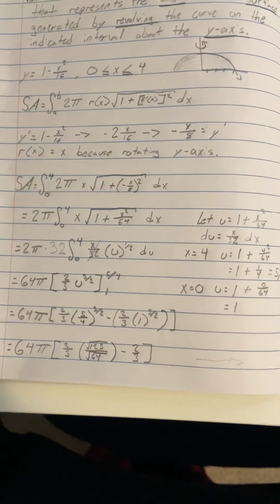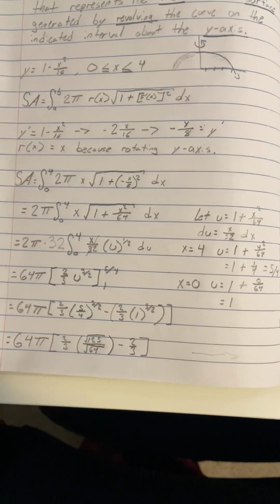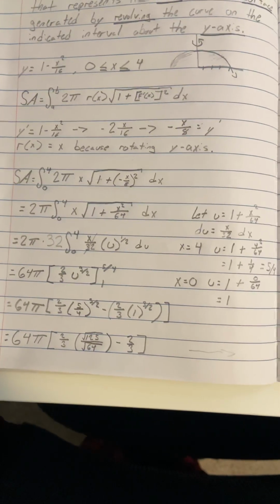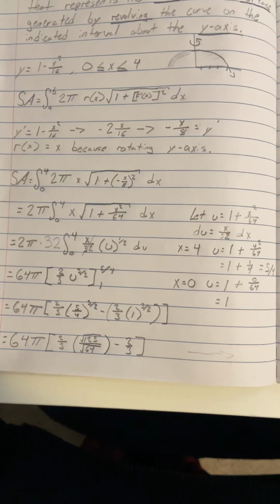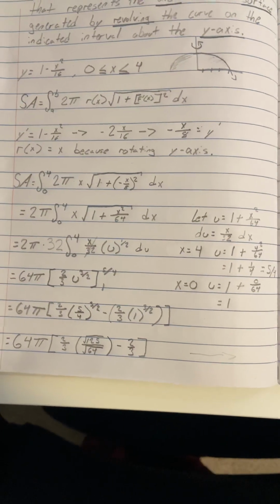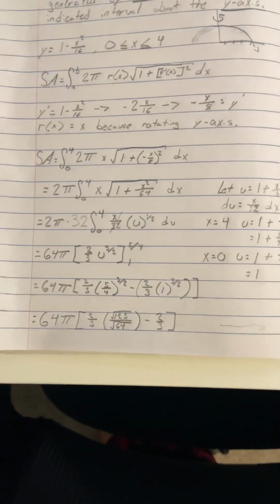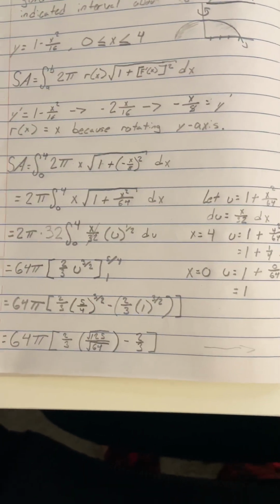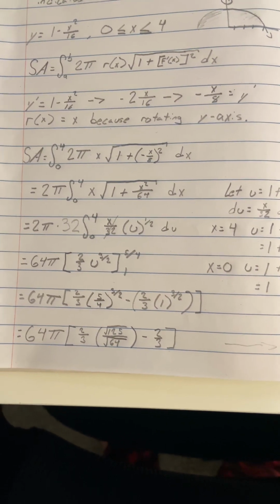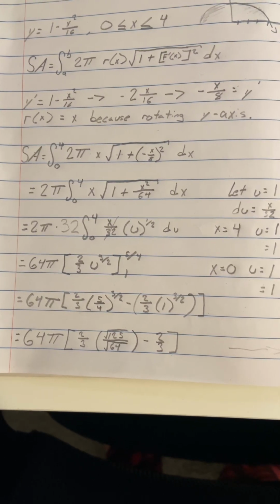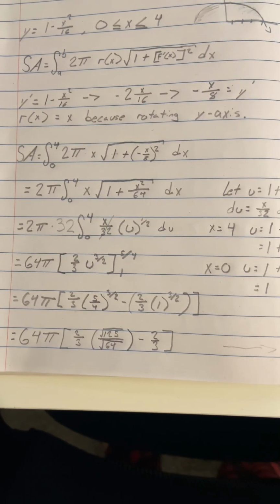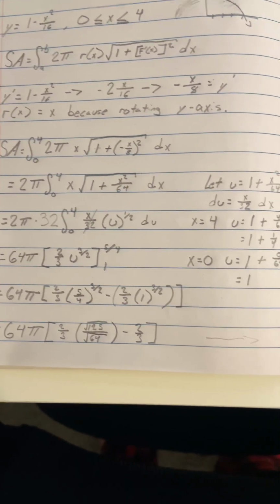So then I plugged everything into the surface area equation, which turned out to be the integral from 0 to 4 of 2 pi x times the square root of 1 plus negative x over 8 squared dx. I did some work, and I just moved the 2 pi out, so it was 2 pi times the integral from 0 to 4 of x times the square root of 1 plus x squared over 64 dx.